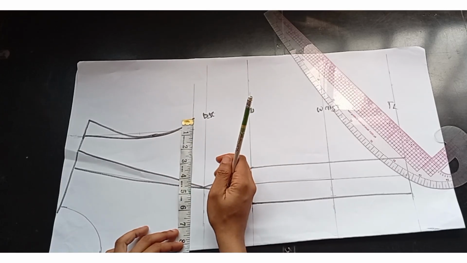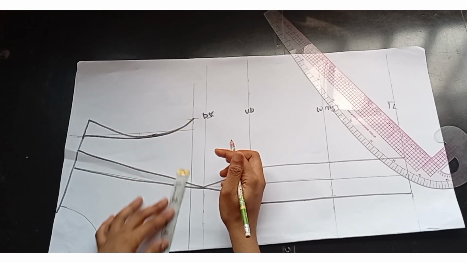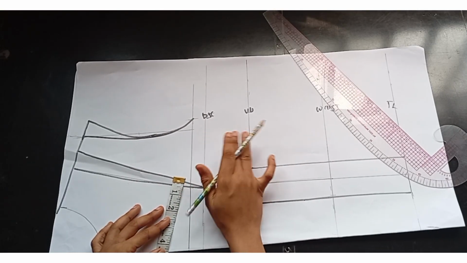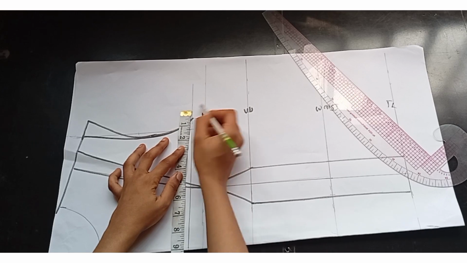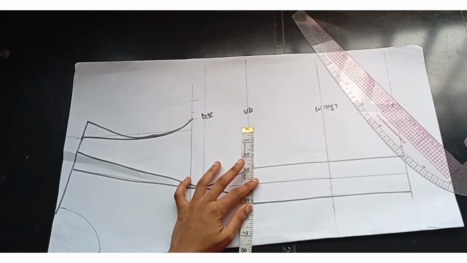At this point, I'll mark my bust circumference divided by 4. Now I'll pick the dart I have at this point and replace it, because I don't want to have too much dart gaping on this side, because one side of this dress is a tube dress.